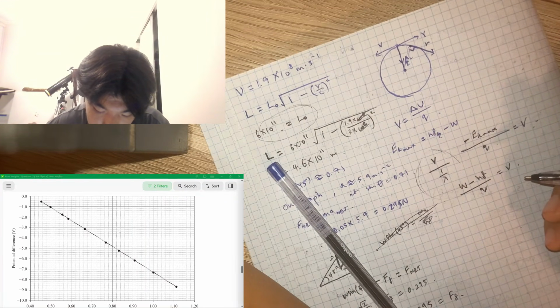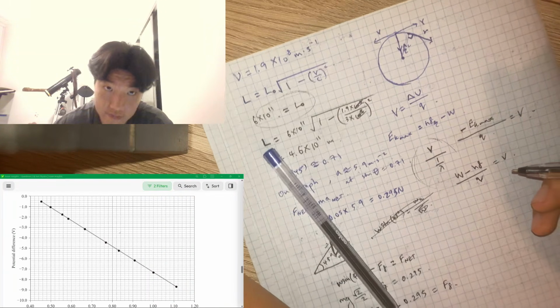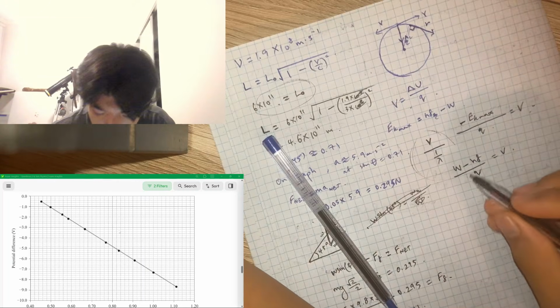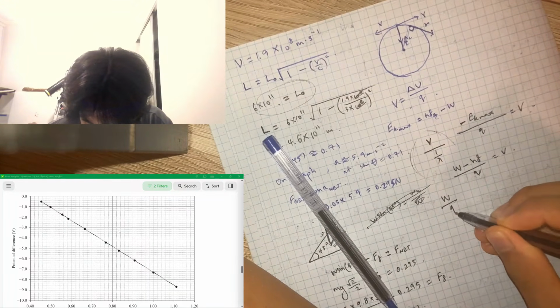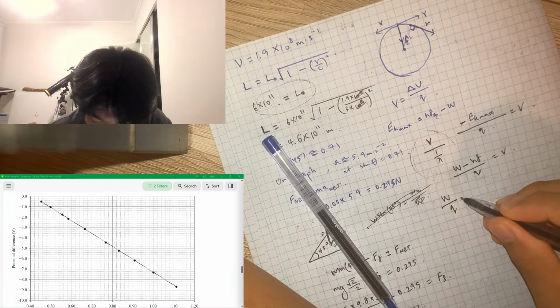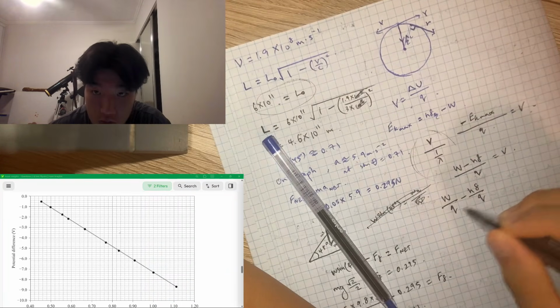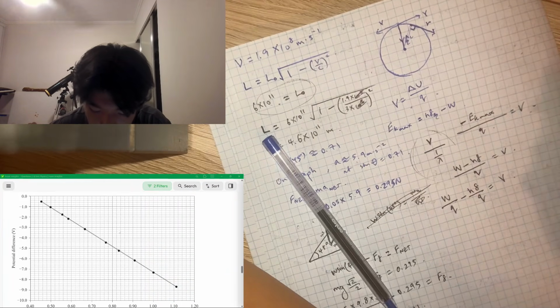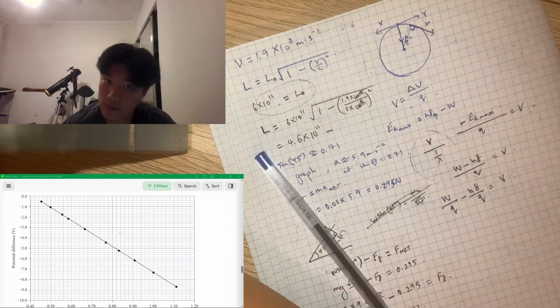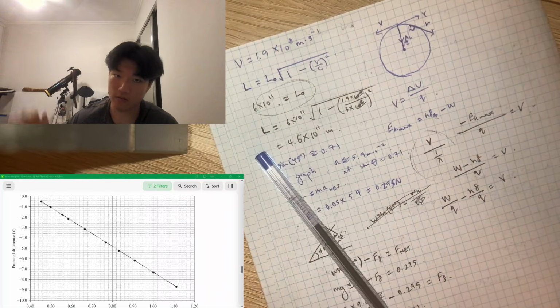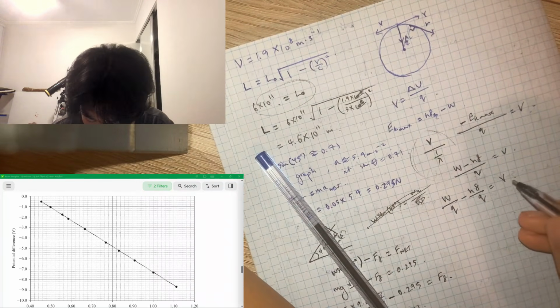Okay. I think this works. W over Q minus hf over Q. So I just distributed the denominators, right? You can do that. Okay, we're not breaking physics here.